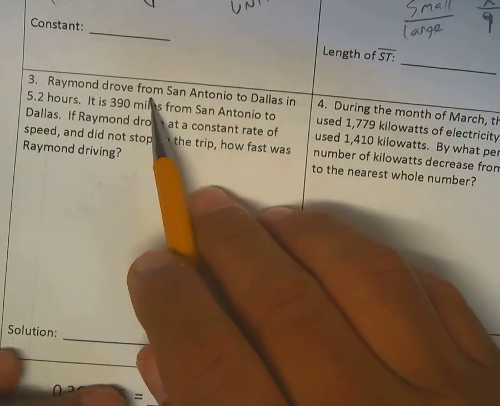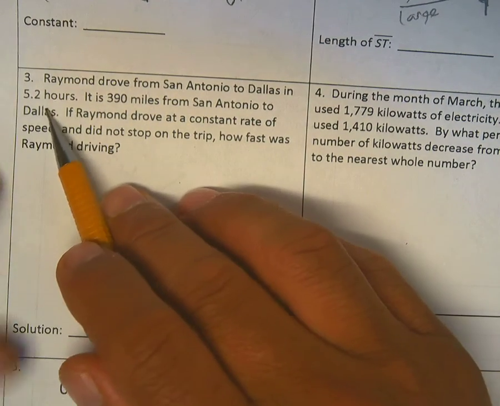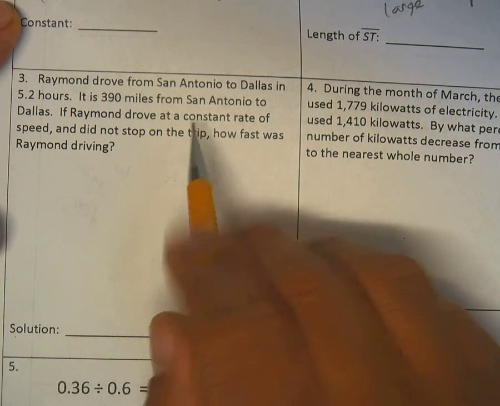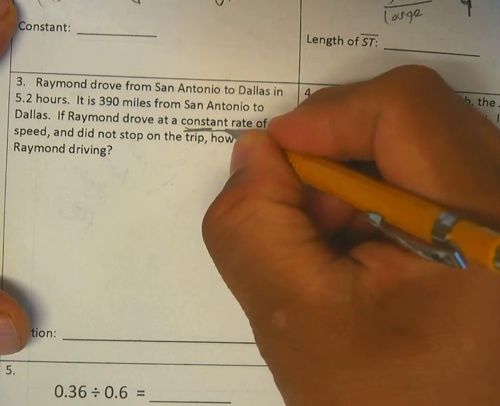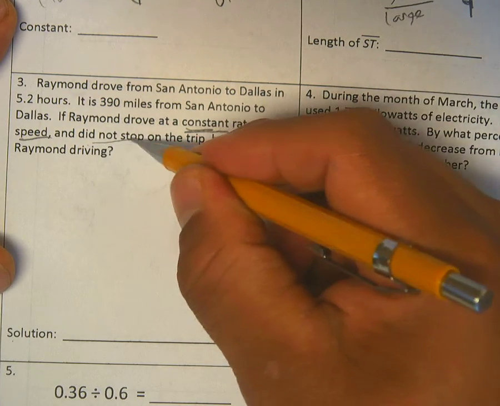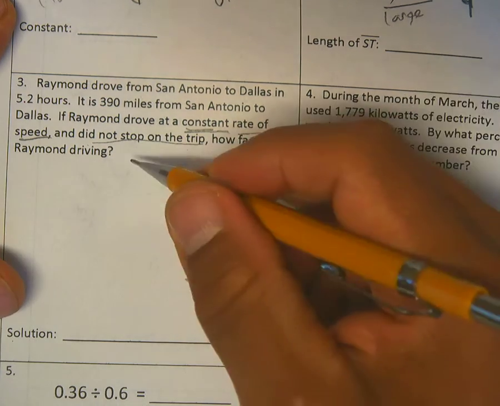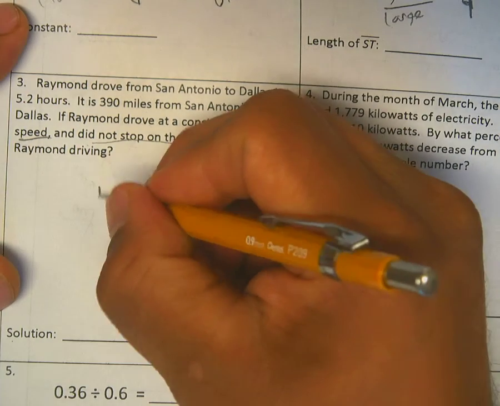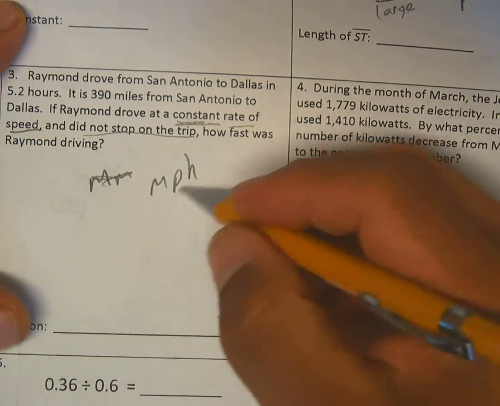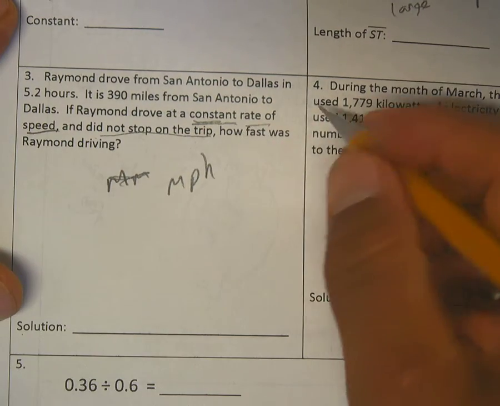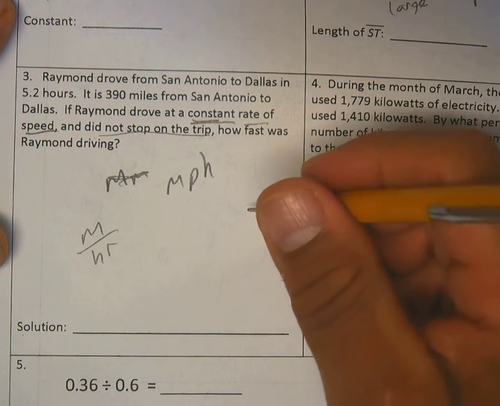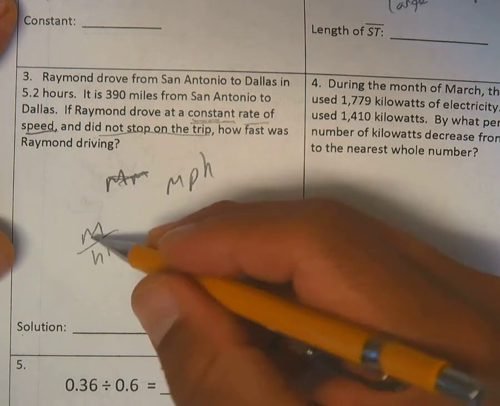Okay, Raymond drove from San Antonio to Dallas in 5 and 2/10 hours. It is 390 miles from San Antonio to Dallas. If Raymond drove at a constant, look at that word again, the key word, constant rate of speed, and did not stop, I guess he never got hungry. How fast was Raymond driving? Okay, so in the real world we use, look at that, I can't even write, MPH, miles per hour. So how many miles per hour?